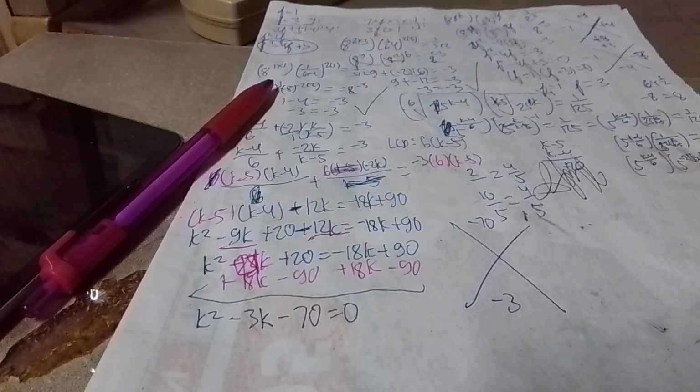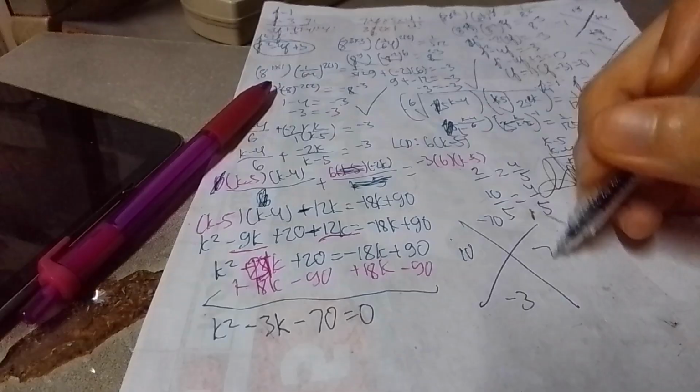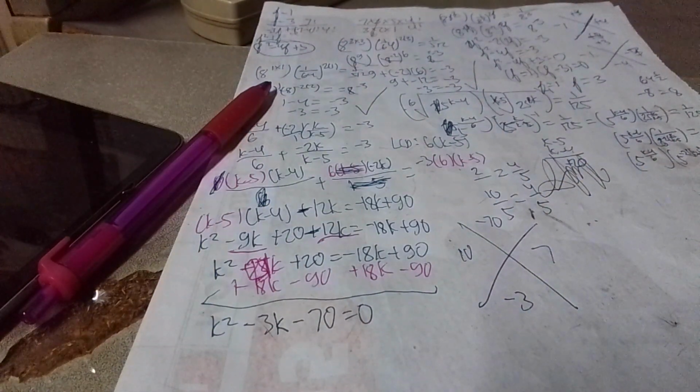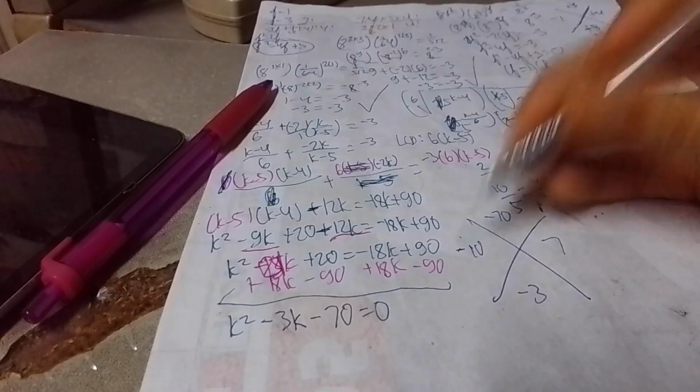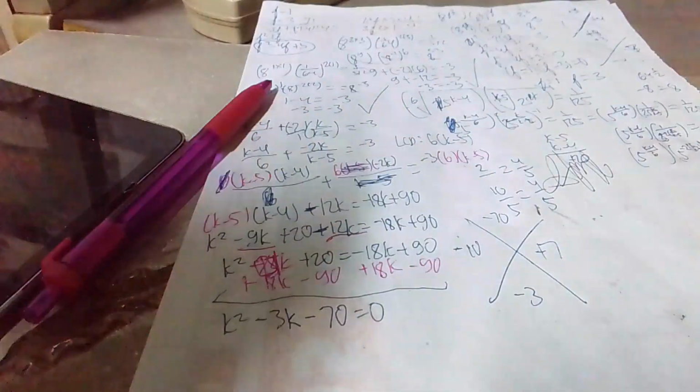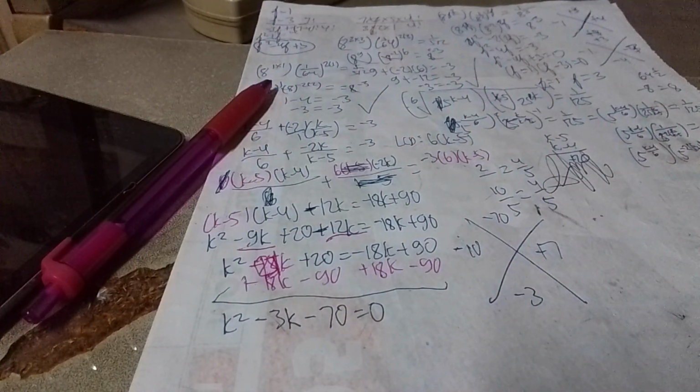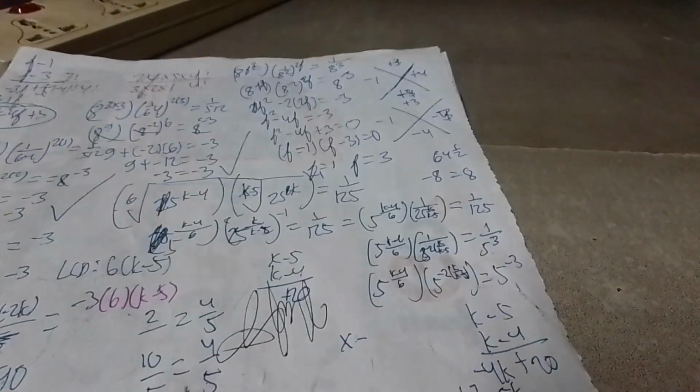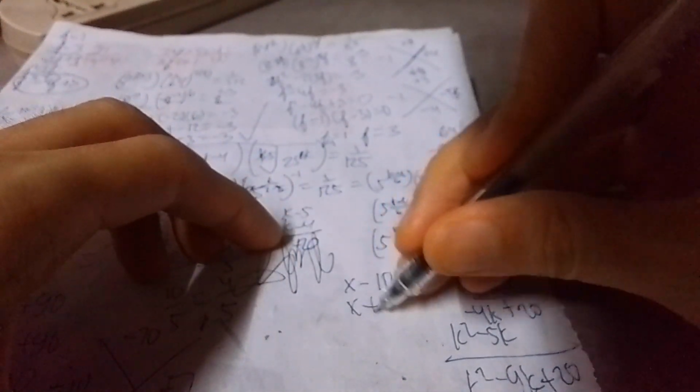Negative 3. 10 times 7, let's see. I'm sure 10 times 7 works. 10 times 7 to give you 70. 10 minus 7 to give you negative 3. But which one should we keep? The negative, right? This one. And then this one on the right side, positive 7. Let's double check. So, x minus 10 and x plus 7.